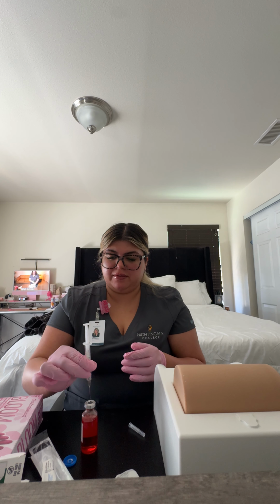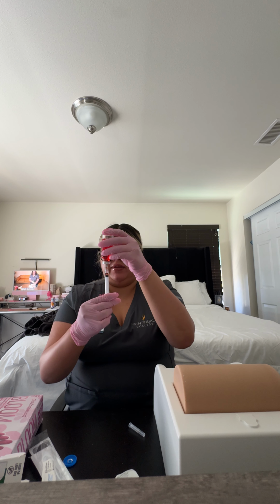Okay, we're going to let that air dry, and in the meantime, we're going to draw up 1.5 milliliters of air into the syringe. Perfect. Going to remove the cap. We're going to inject the air into the vial, and we're going to invert and then draw up the 1.5 milliliters of medication.